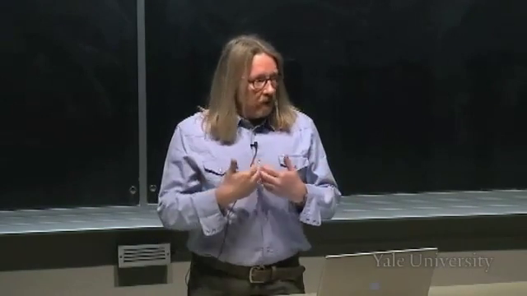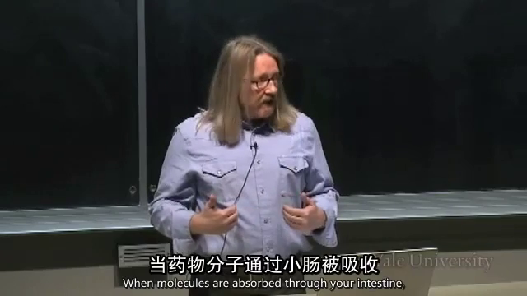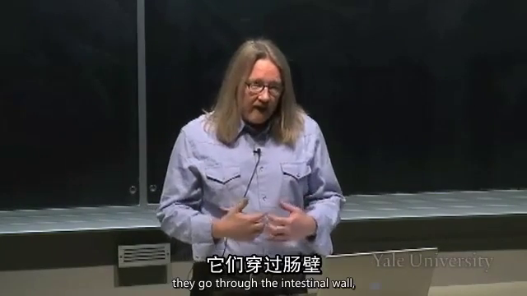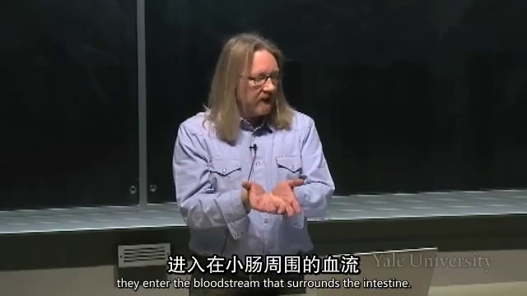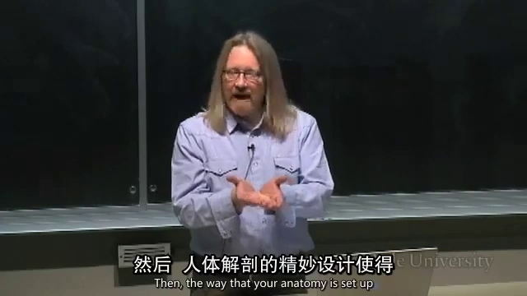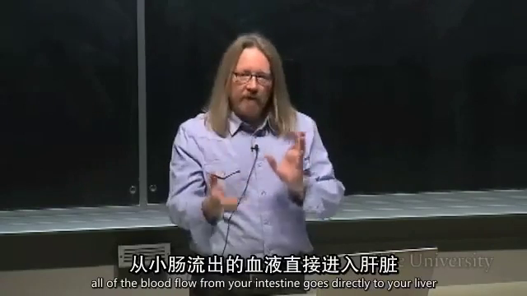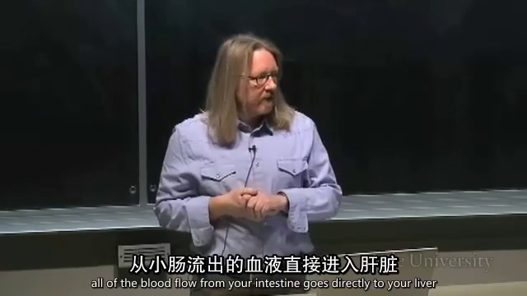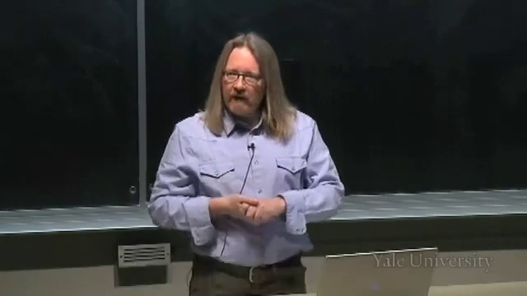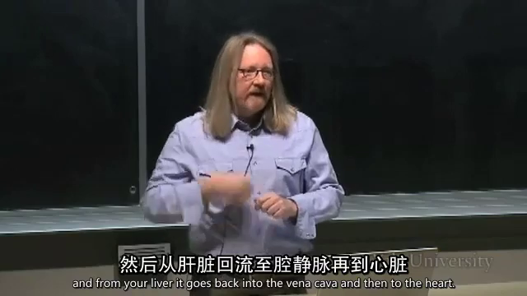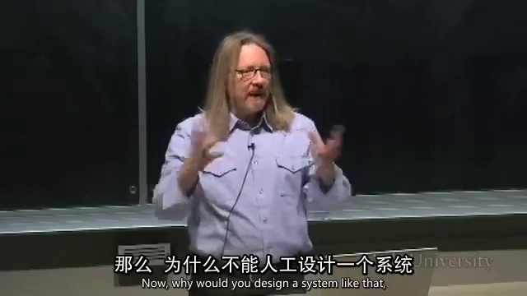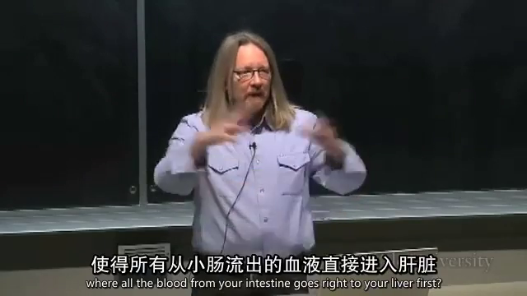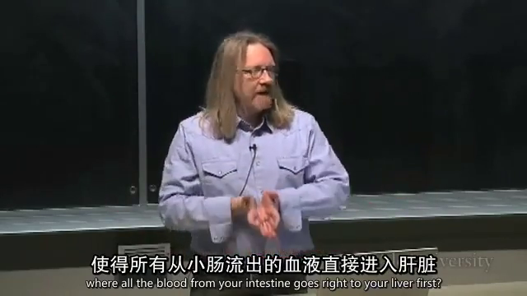When molecules are absorbed through your intestine, they go through the intestinal wall, they enter the bloodstream that surrounds the intestine, and then the way that your anatomy is set up, all of the blood flow from your intestine goes directly to your liver. Goes directly to your liver, and from your liver, it goes back into the vena cava and then to the heart. Now, why would you design a system like that, where all the blood from your intestine goes right to your liver first? Justin?